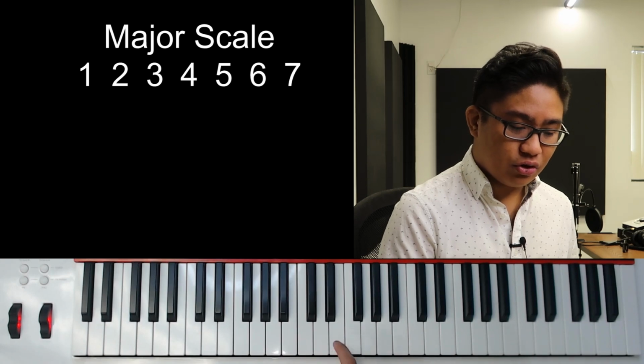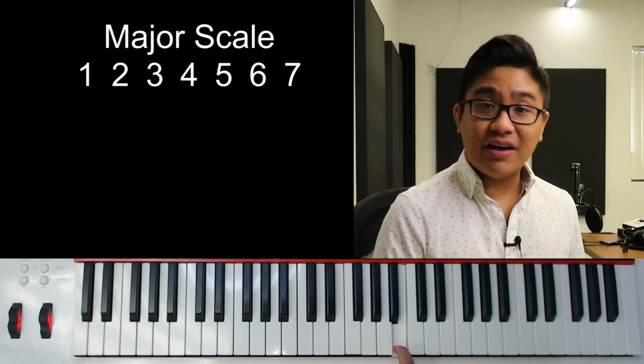The first scale we learned was the major scale, so we're going to start at C, and this is going to be our 1, then we're going to go up 2, 3, 4, 5, 6, 7, and then back to 1.